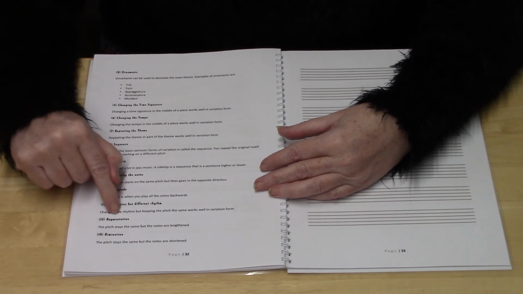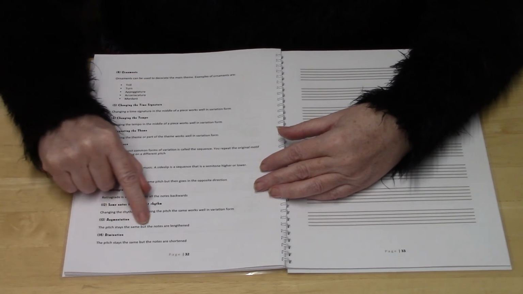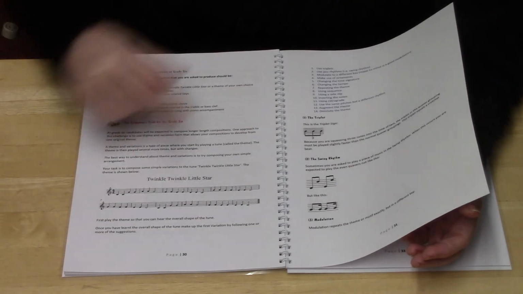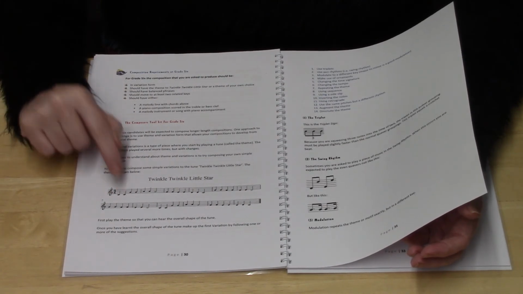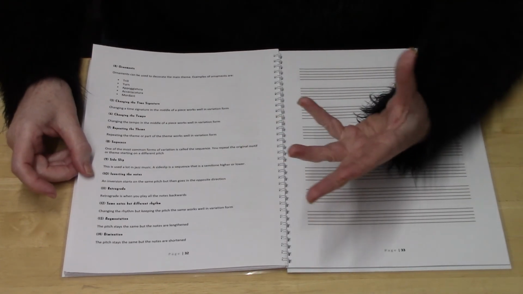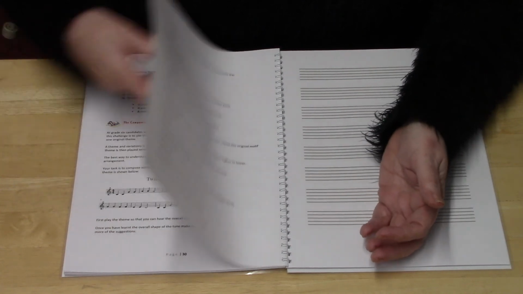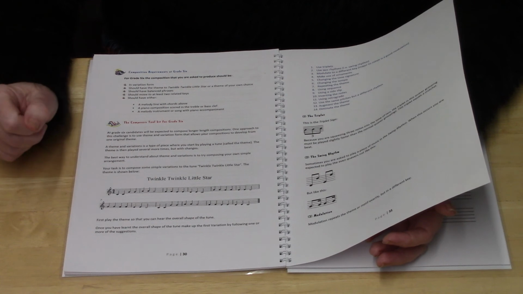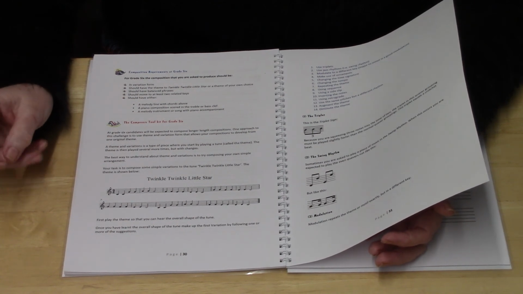You've got augmentation, where the pitch stays the same, but the notes are lengthened. So you could do, instead of 2 crotchets there, 2 minims. And then diminution is the other way, where you make the note shorter. So you could do it to quavers at the beginning there, or maybe semiquavers if you want to be very brave with your playing.